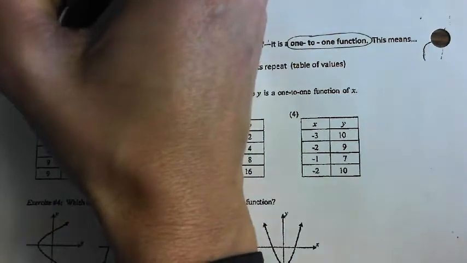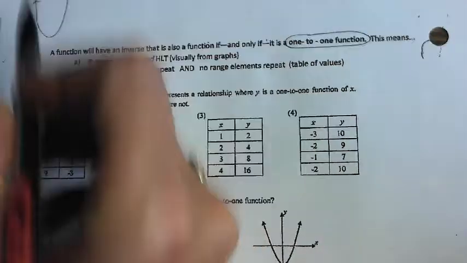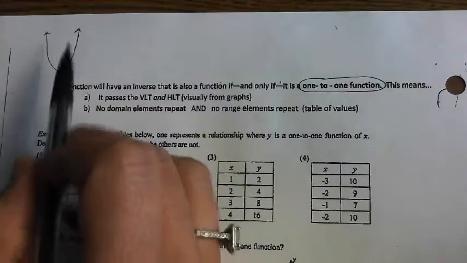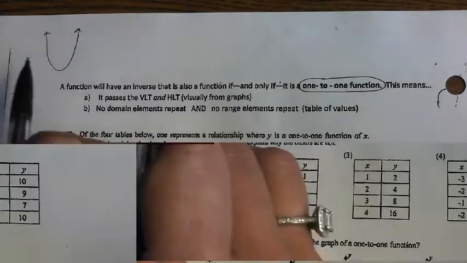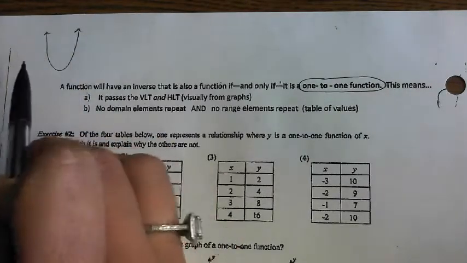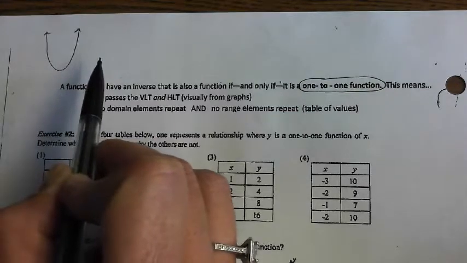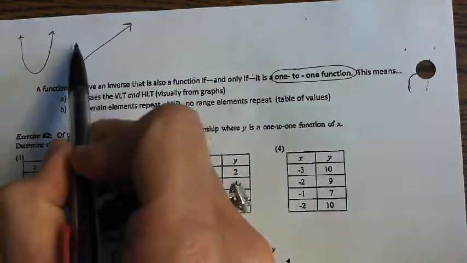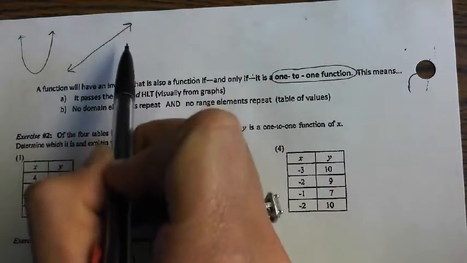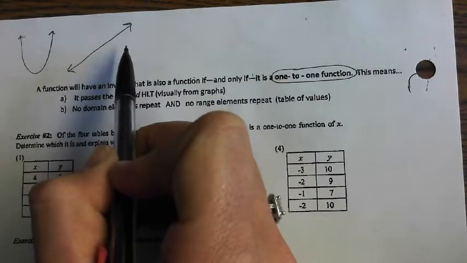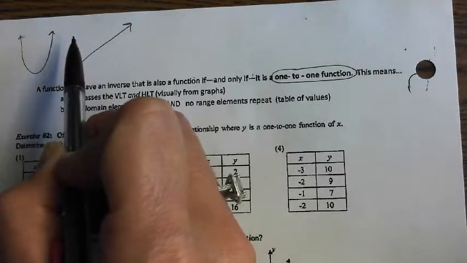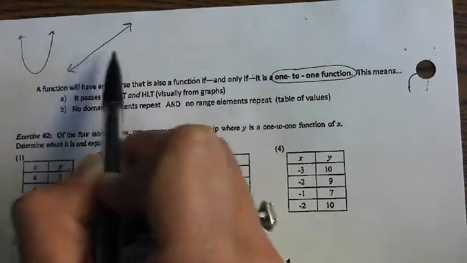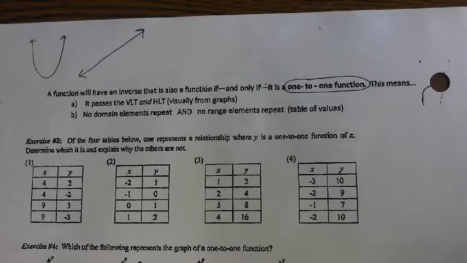So here's something. This is a function because it passes the vertical line test, but it is not going to be a one-to-one function because it fails the horizontal. Versus if I just take a line, like a linear function, this is obviously a function because it's passing the vertical line test, and it's also passing the horizontal line test, which means that a linear function is a one-to-one function.